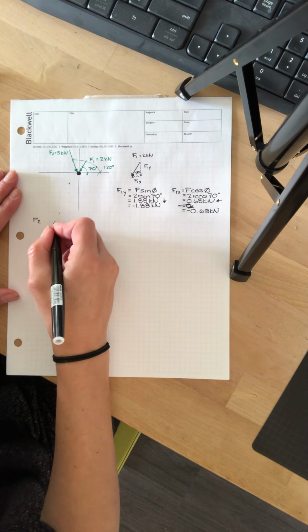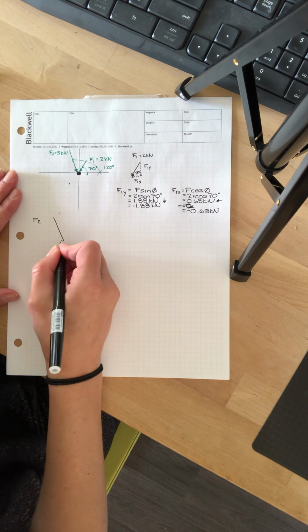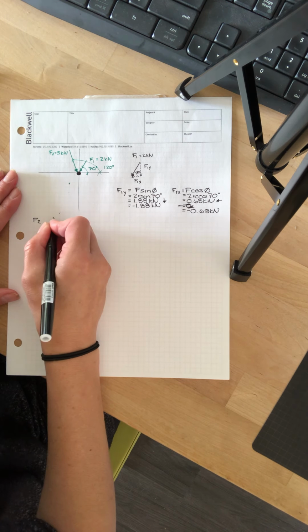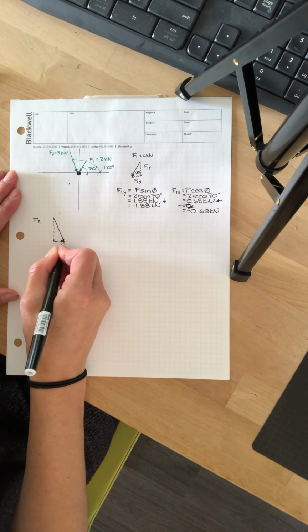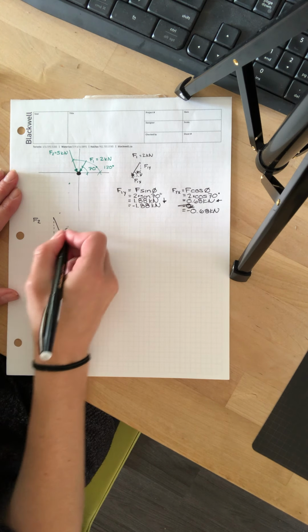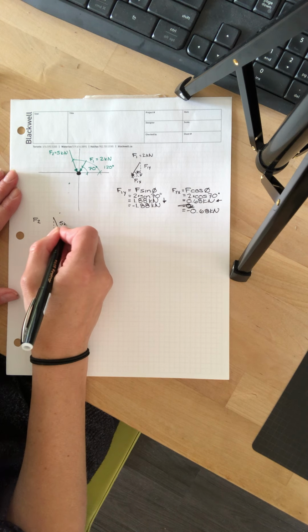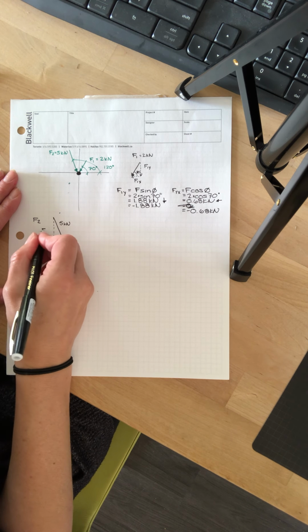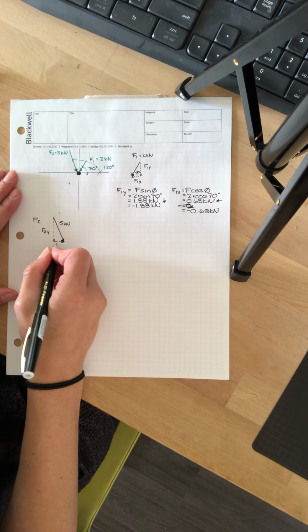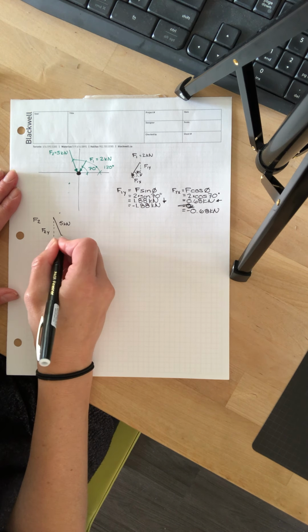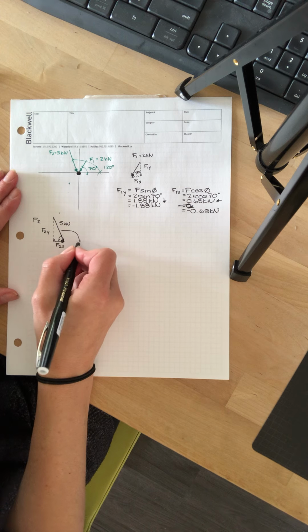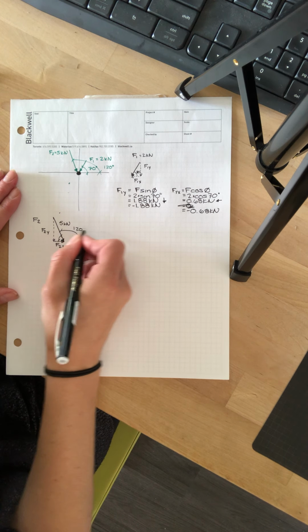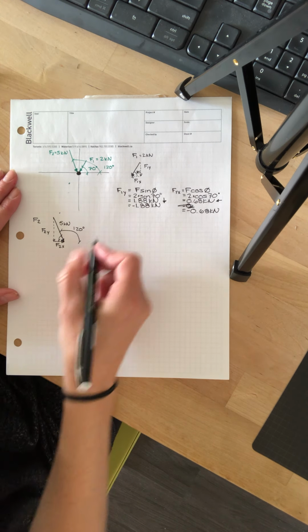Let's take a look at our F2 now. We can draw our little arrows here, and if this is 5 kilonewtons, this is our F2y, this is our F2x. We don't know what that angle is, but we know that that angle was 120 degrees.